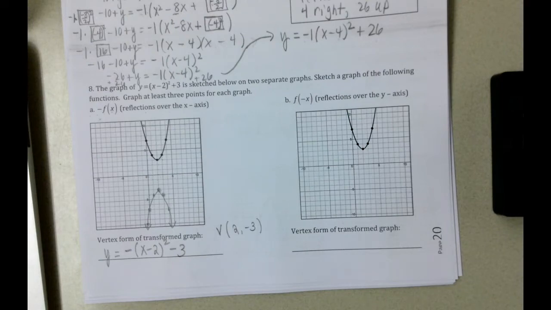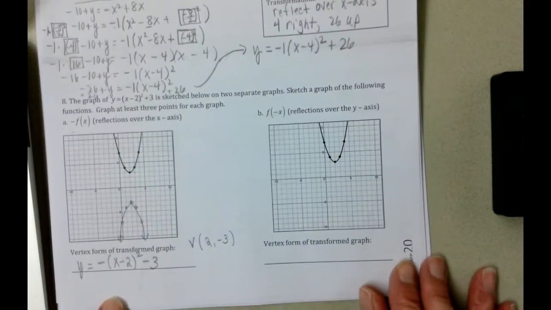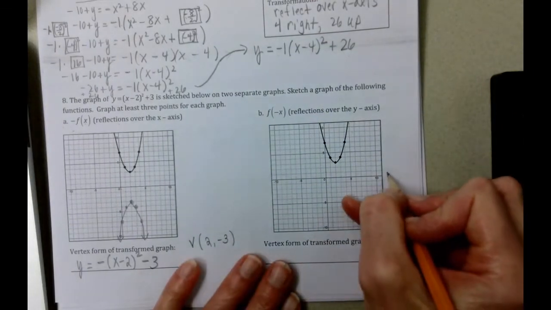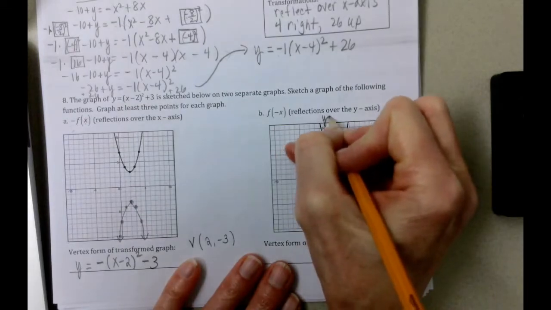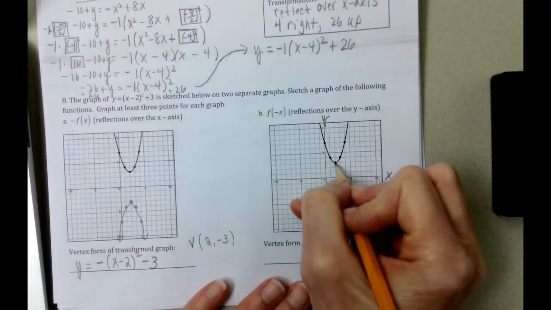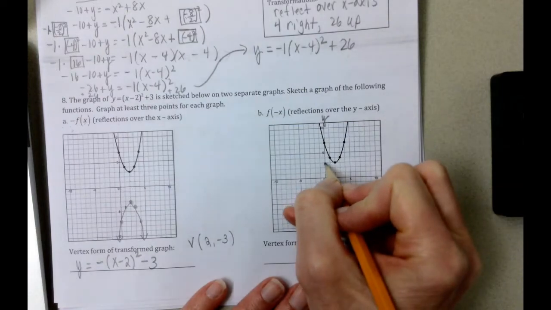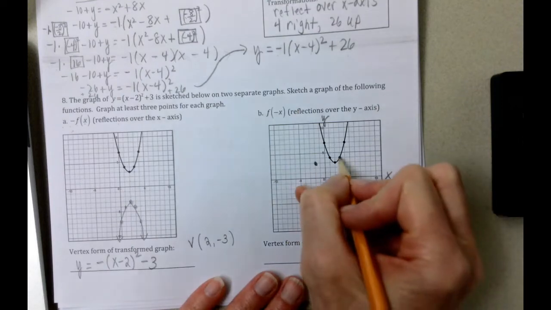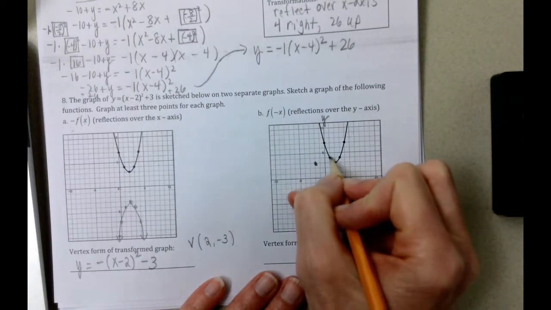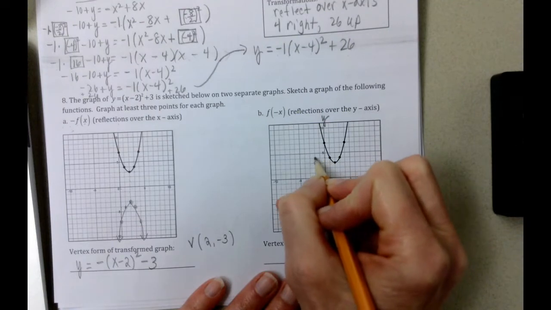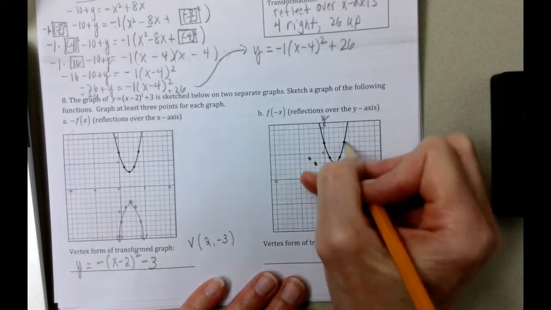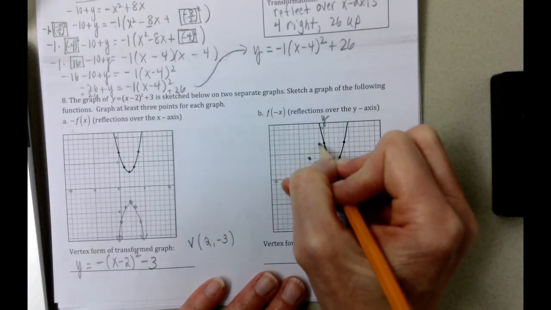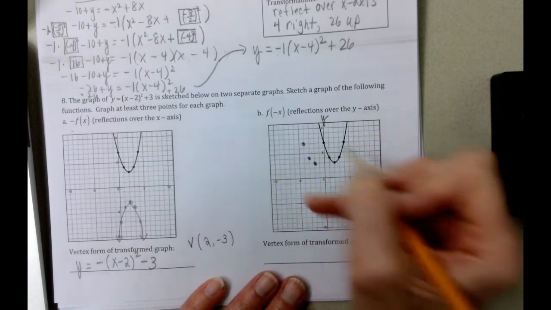Same kind of idea on letter B. It's a reflection over the y-axis. So this time we're going to count from the y. Reminder, here's x, here's y. I'm going to start at the vertex. This is 2 spaces away from the y-axis. This point here is 3 spaces away, and this point here is 4 spaces away, so on the other side of the y-axis, 4 spaces.